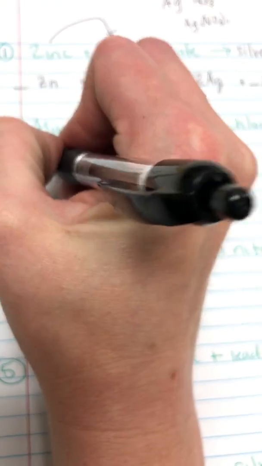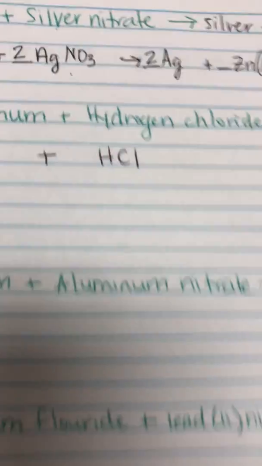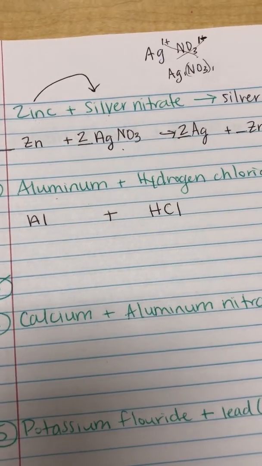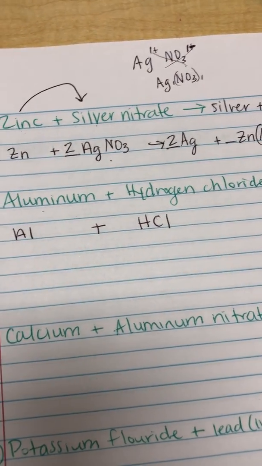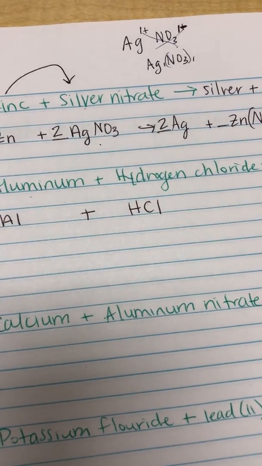Aluminum is Al. Okay, so I'm going to look at my rule. And I just threw my paper. Okay. Sorry about that. So I'm going to look at my rule for single replacements, and I'm looking for one that's going to react with acid.